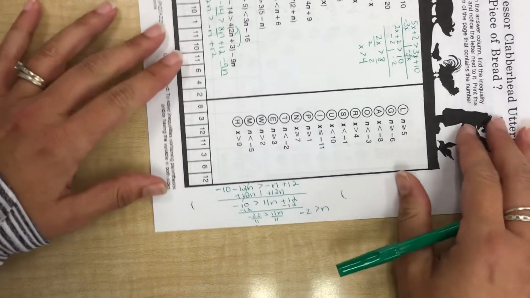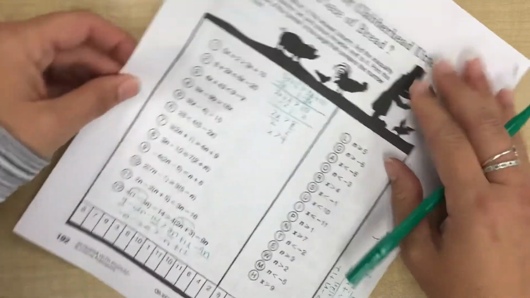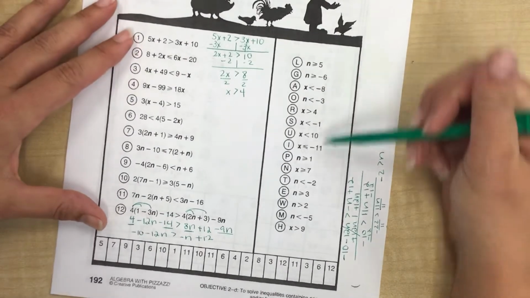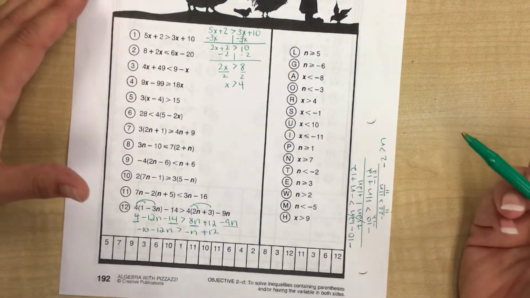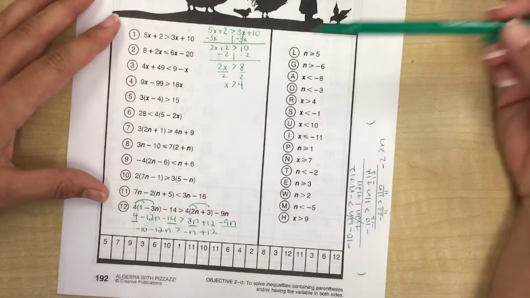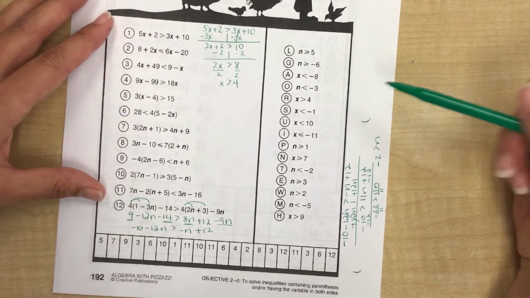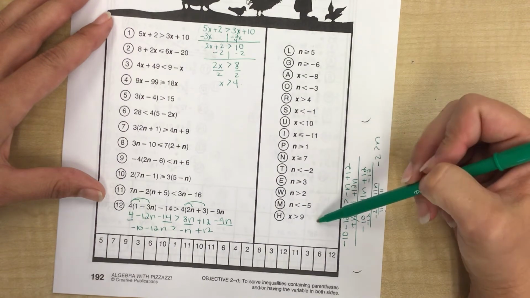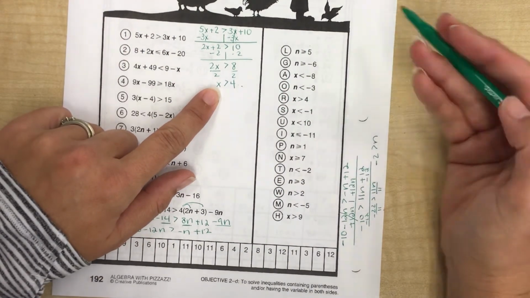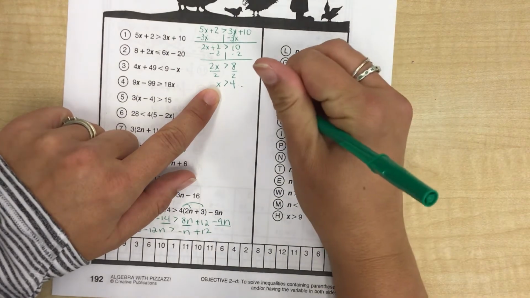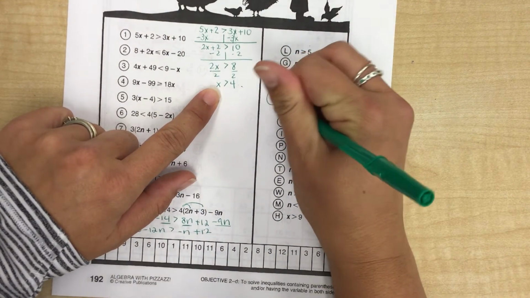Okay, so then once you have your answer, you're going to go over here and just find your answer. I don't care if you do the riddle down here, you're welcome to, but that's not my biggest concern. The math is more my concern. So what I want you to do is just make sure that you can find your answer over here so you know that you did it correctly. So like for number 1, it was this right here. So this was number 1's answer.